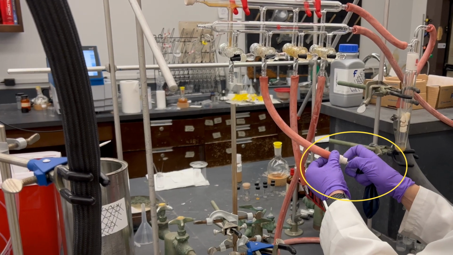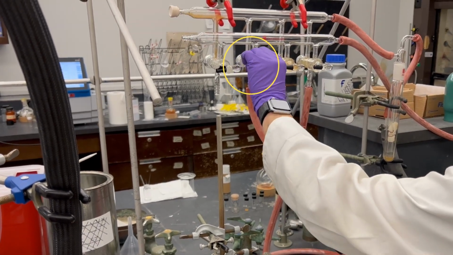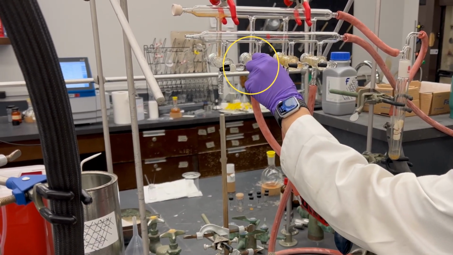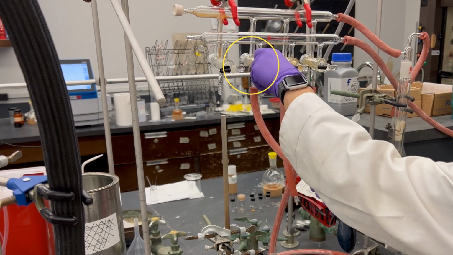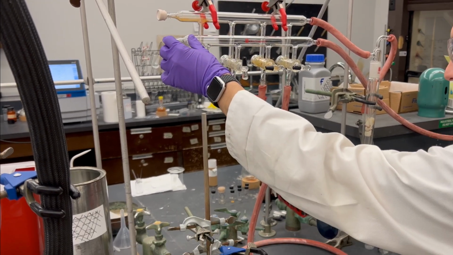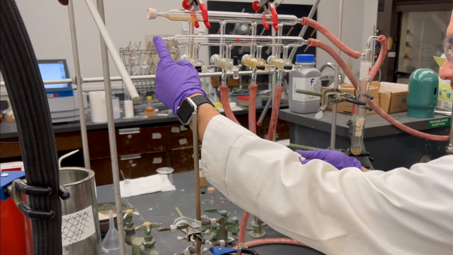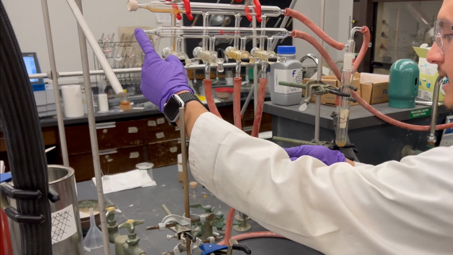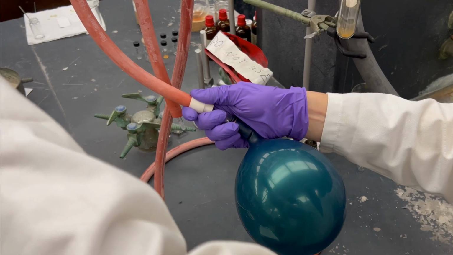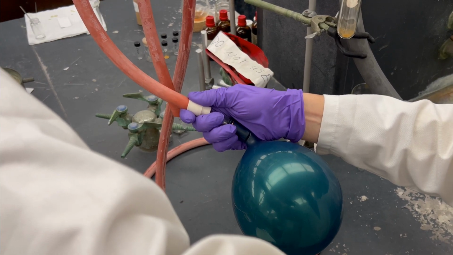Begin by first inserting the needle into the rubber septa. Next, turn the black knob upward to open the nitrogen outlet. Then plug the glass opening to fill the balloon with nitrogen gas. The balloon will be used during the first reaction of the ketone and Grignard reagent.